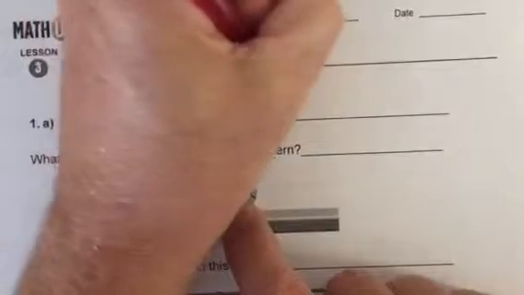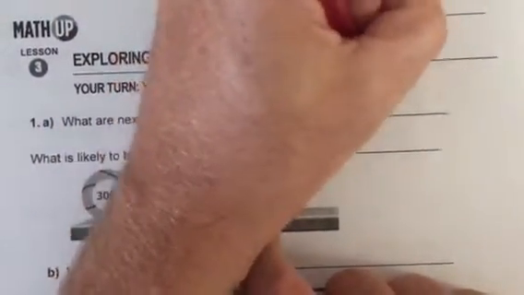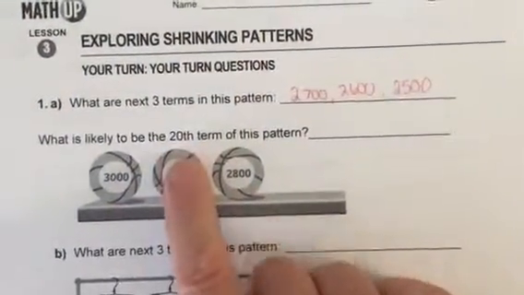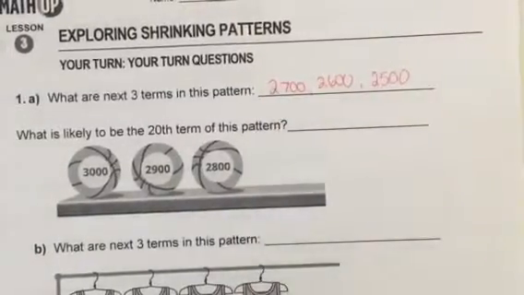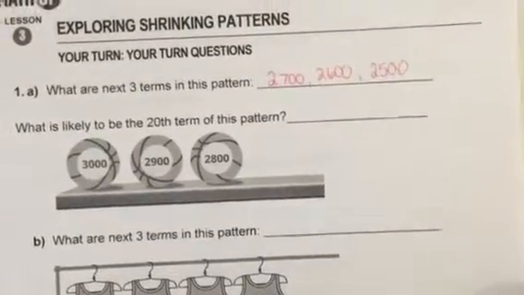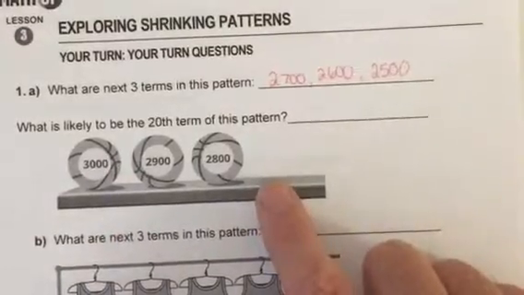They're supposed to extend the pattern 3 times. So that is just subtracting by 100. And then the tricky part, what is likely to be the 20th term of this pattern? Some students wrote 20 terms, which is perfectly fine. It's a long way to do it. I showed them and encouraged them to use multiplication.